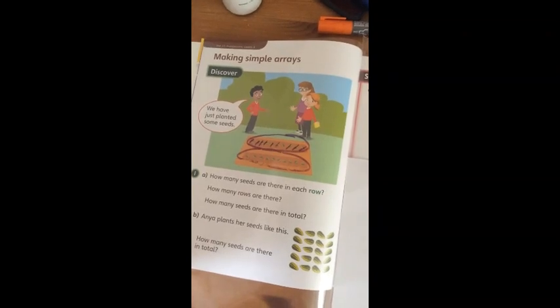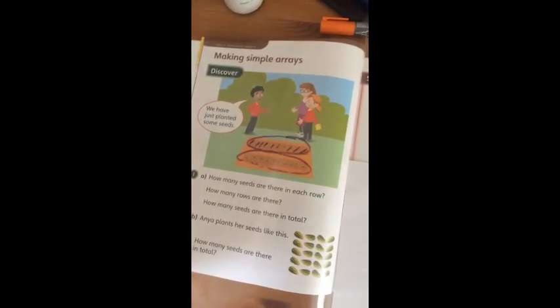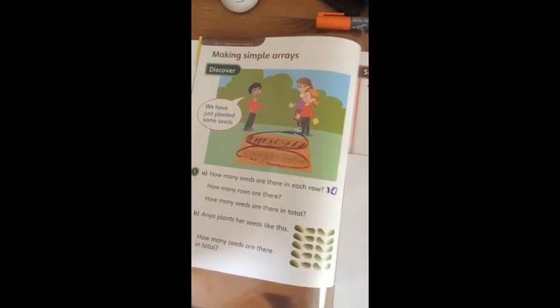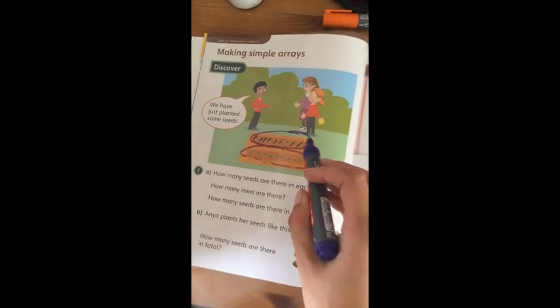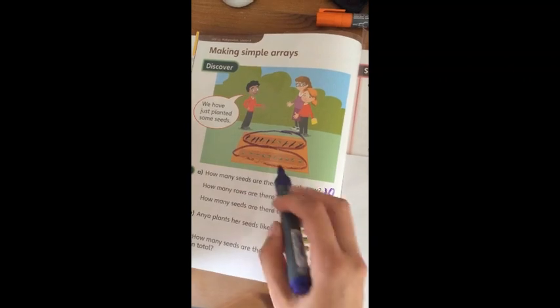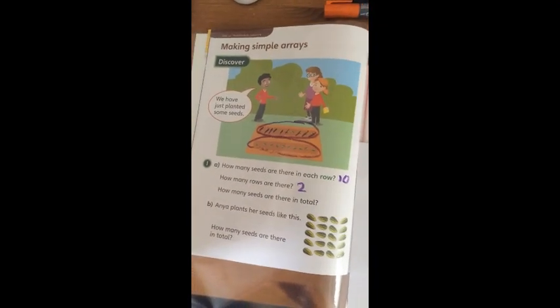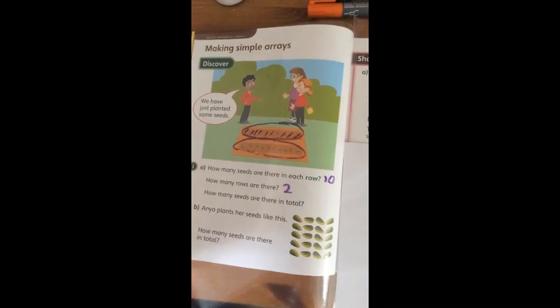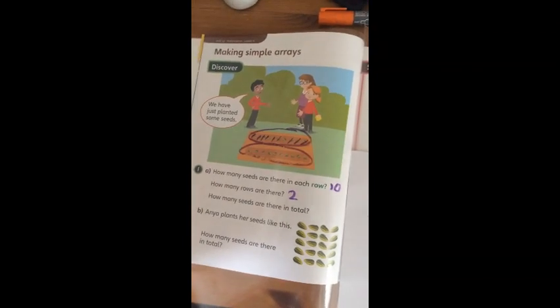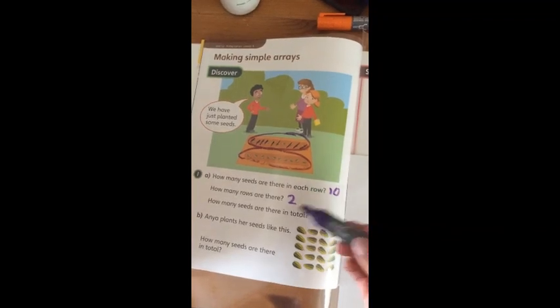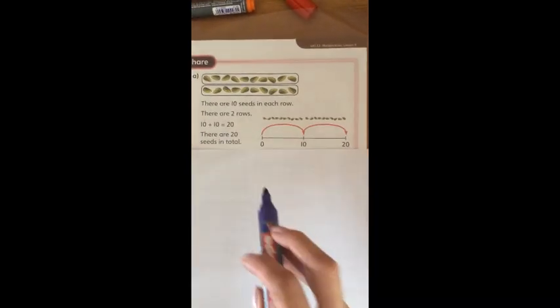So we know there's 10 in each row. So how many in each row? The answer is 10. How many rows are there? 1 row, 2 rows. There are 2 rows. So if we know they're both equal groups, we've got 2 rows of 10. How many seeds in total? Let's have a look at our share page. Now they've drawn their number line.